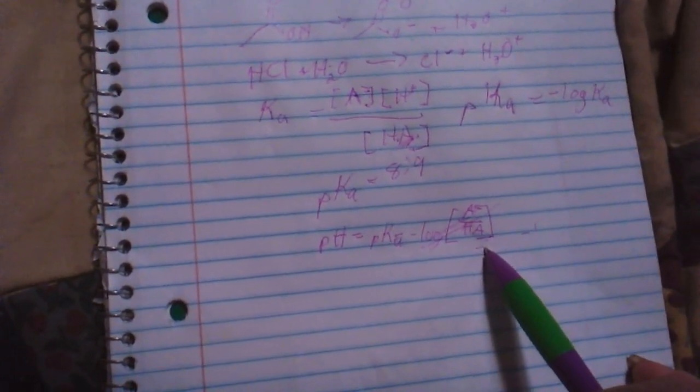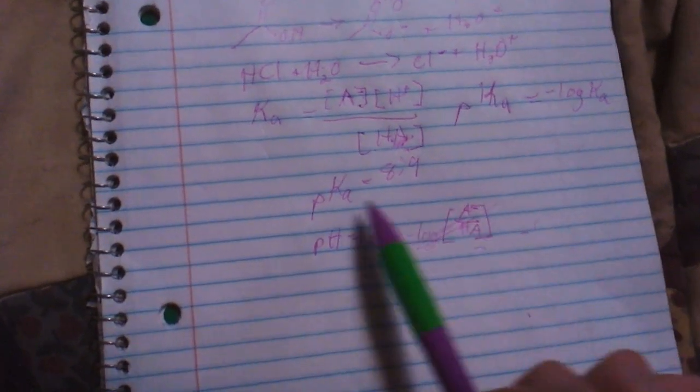Say you've got 50 that separate and 50 that don't. 50 divided by 50 is 1. The log of 1 is 0. So that cancels out, it's 0, and you're left with pH equals pKa. So when the pH is equal to the pKa, half of the molecules have dissociated into the charged form, and half have stayed undissociated in the free base form. So when the pH equals the pKa, the ratio is equal.